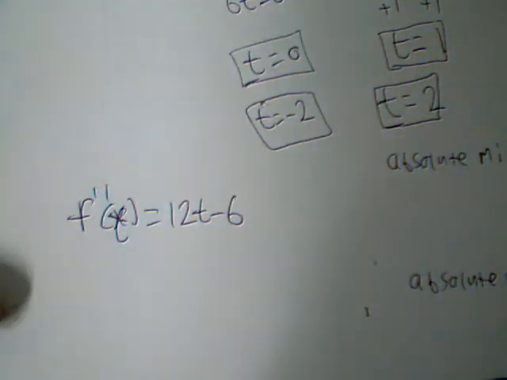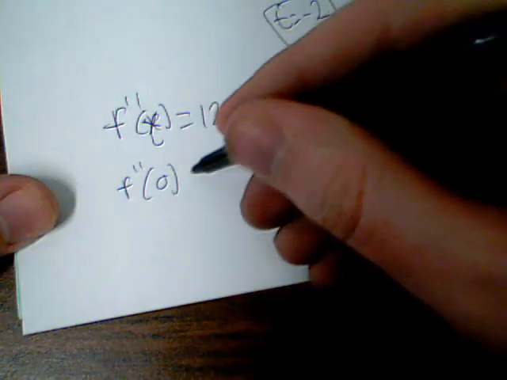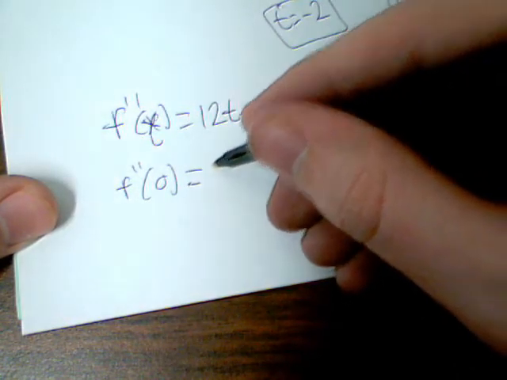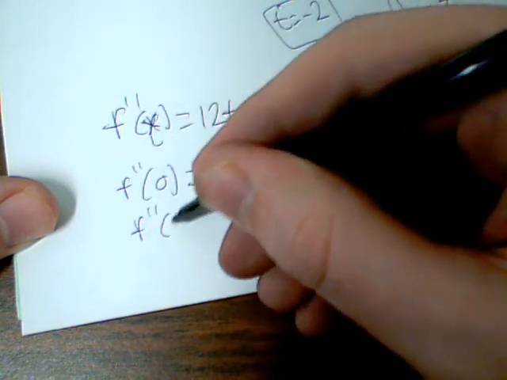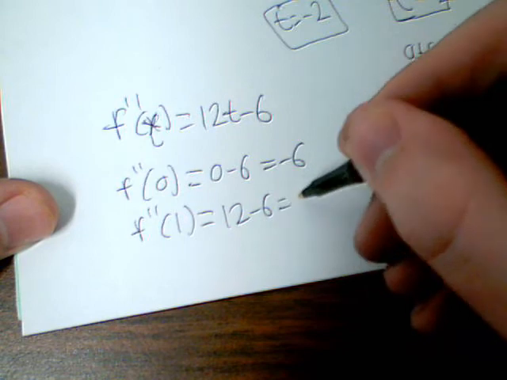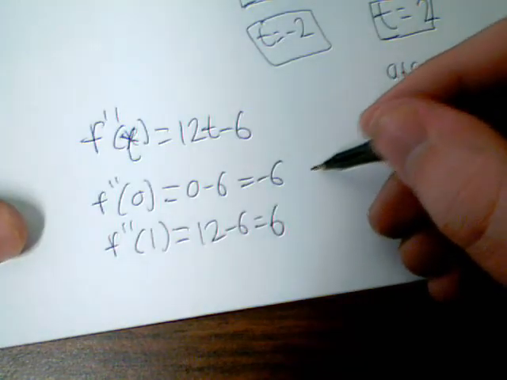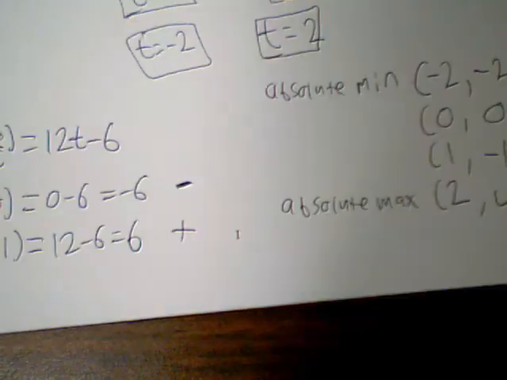Well, that means that f double prime of 0 is going to be 0 minus 6, it's negative 6, and then f double prime of 1 will be 12 minus 6, which is positive 6. So I got a negative and I got a positive.